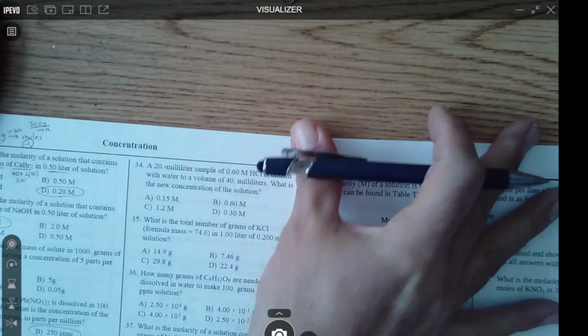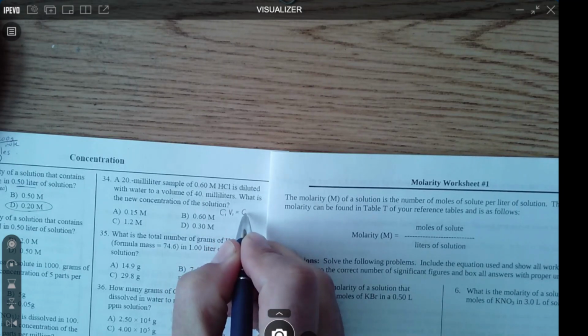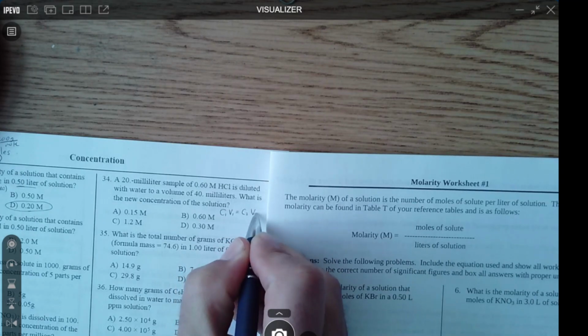Number 34, a 20 milliliter sample of 6 molar HCl is diluted with water to a volume of 40 milliliters. What is the new concentration of the solution? I taught you a formula yesterday in class, which is the concentration of the initial times the volume of the initial must be the concentration of the second times the volume of the second. Using this formula helps us. I'll zoom in a little bit. Did I zoom in? I don't know. Let's try that again. Yeah, that's really good.